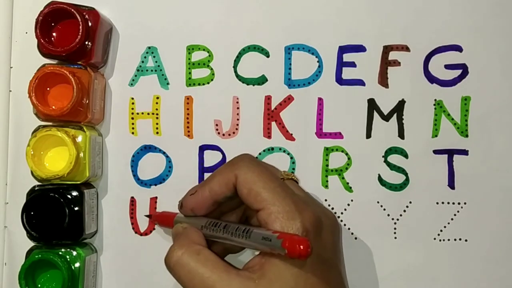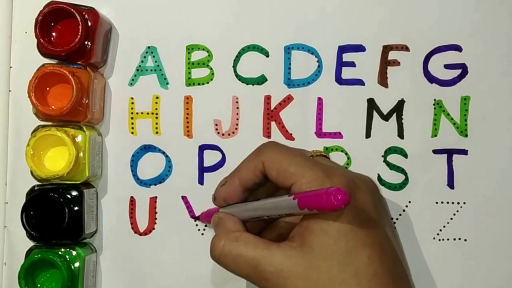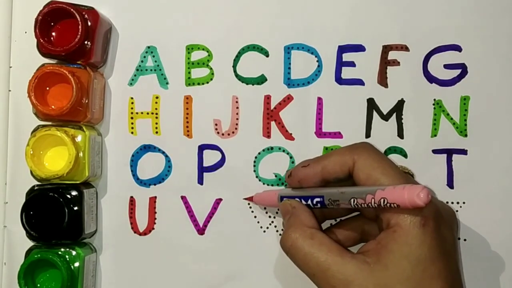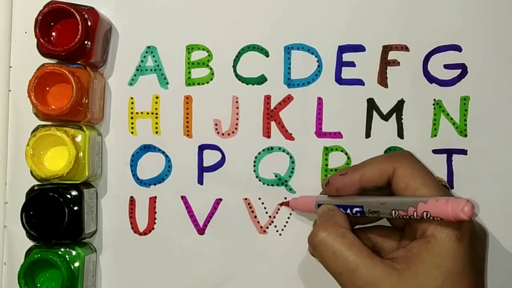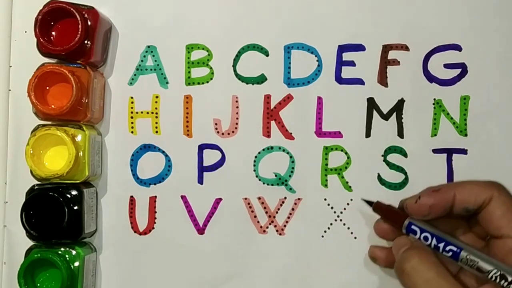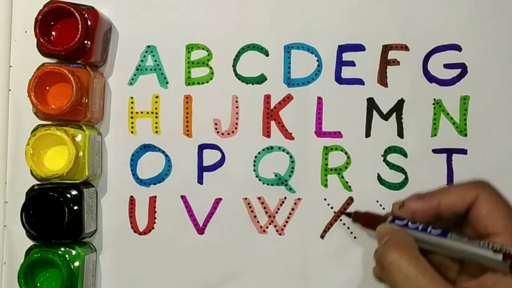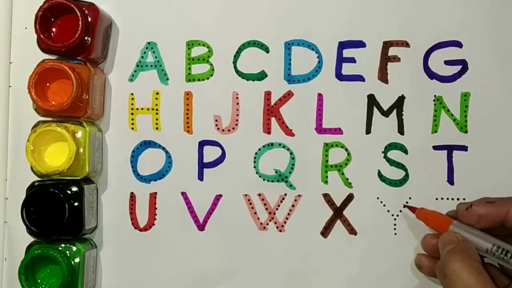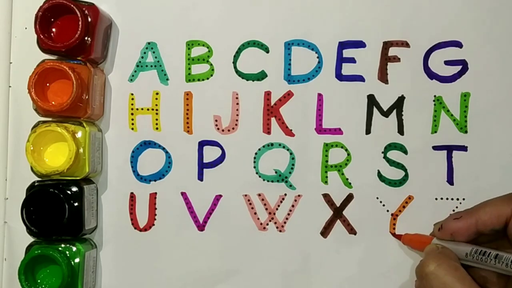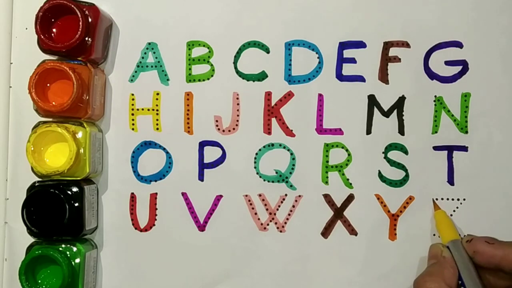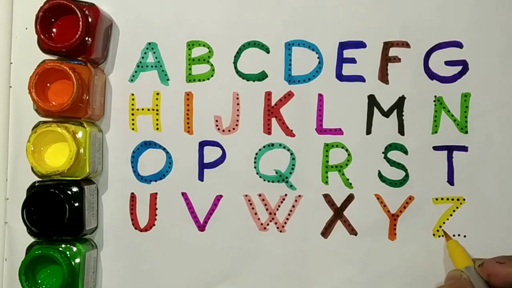Red color. U. U for umbrella. Pink color. V. V for van. Pink color. W. W for watch. Brown color. X. X for xylophone. Orange color. Y. Y for yak. Yellow color. Z. Z for zebra.